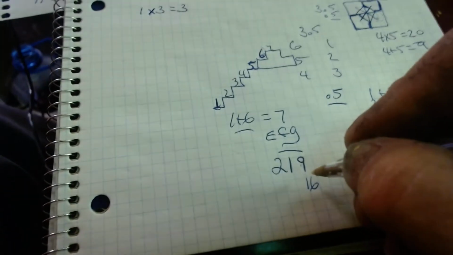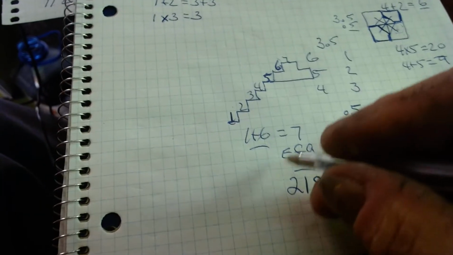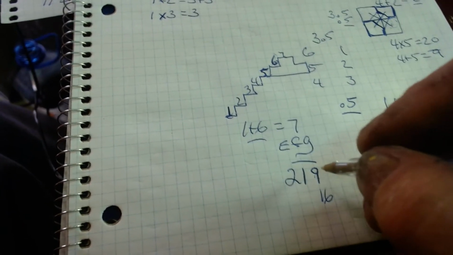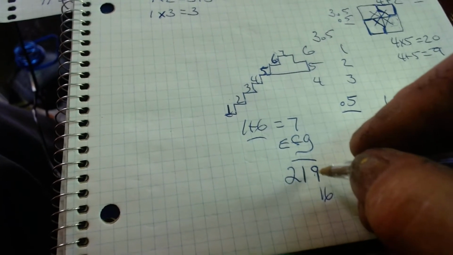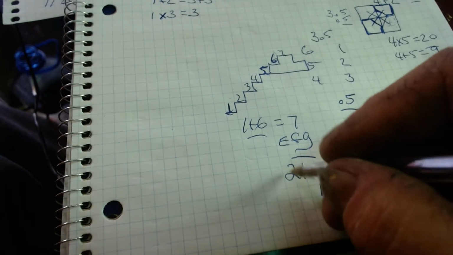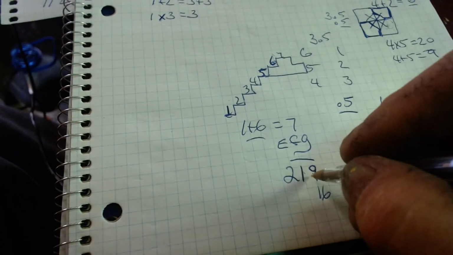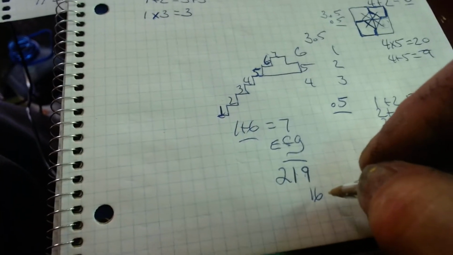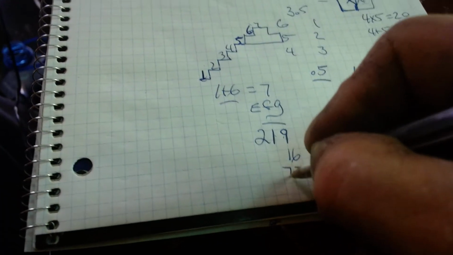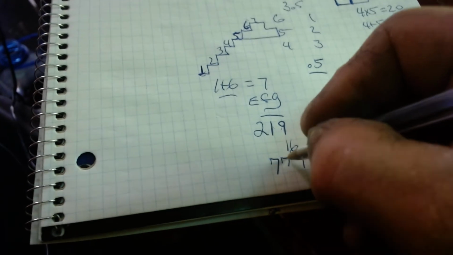So it becomes 219. This is the reverse to this. Since we do not need the 9, we can say 211 because 9 is a part of creation of 1 and 2. 1 times 2. 1 plus 2 is 3 to the power of 2. This is 16. 1 and 6 is 7. It'll create 7, 7, 7.